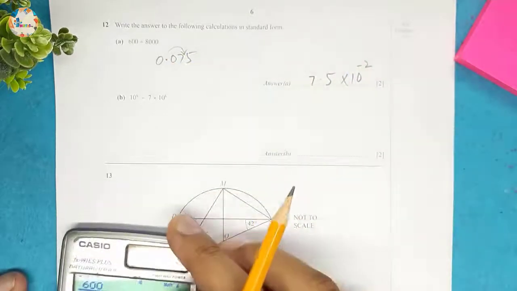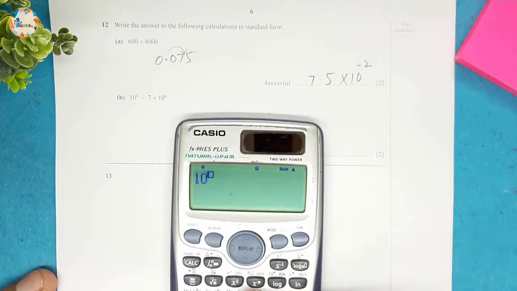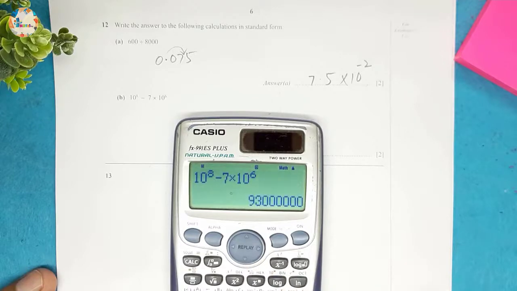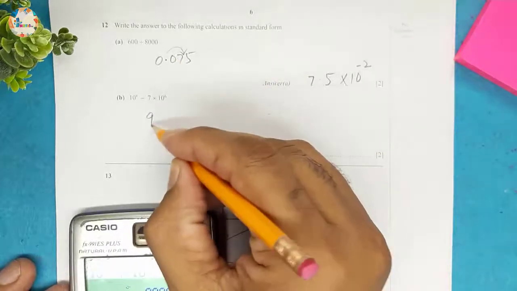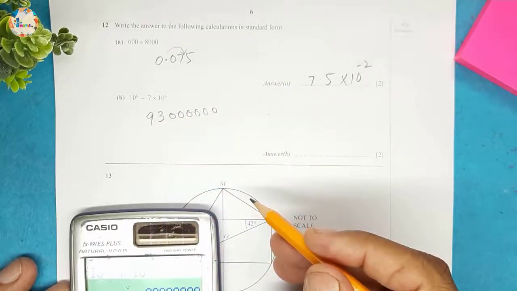Now this is basically 10 raised to the power 8 minus 7 into 10 raised to the power 6. This will be equal to 9300000, 6 zeros basically.